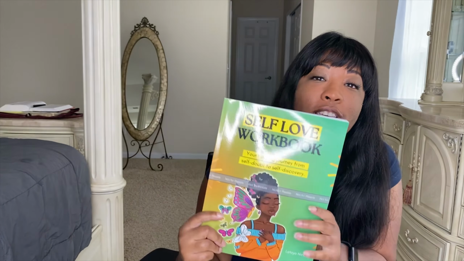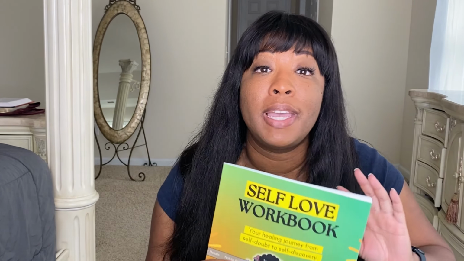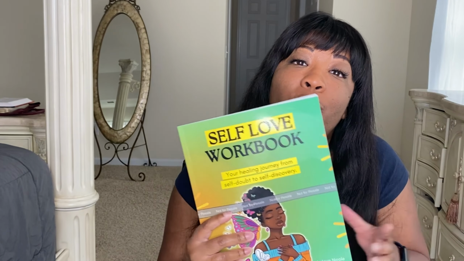Today I'm going to be creating my self-love workbook, and I'm going to be walking you step by step through the process that I use to make this workbook. Now, this isn't the final copy. As you can see, this is just my proof copy. I've actually gone in and made some changes to this, so this is not the way it's going to look, but we're going to dive into the process that I use to create the book from start to finish.